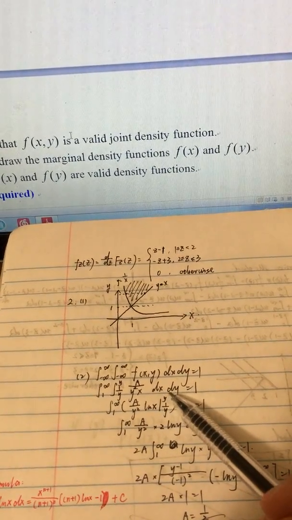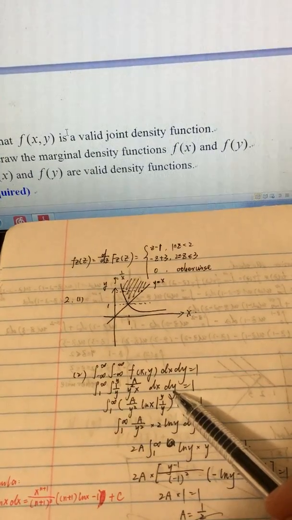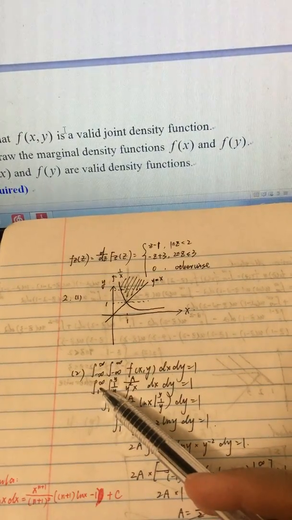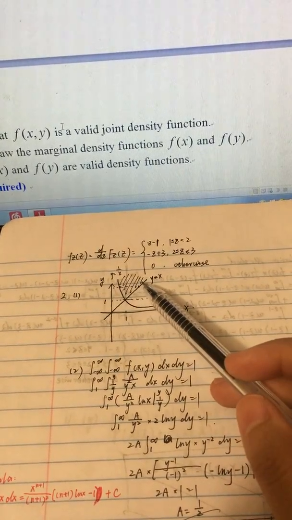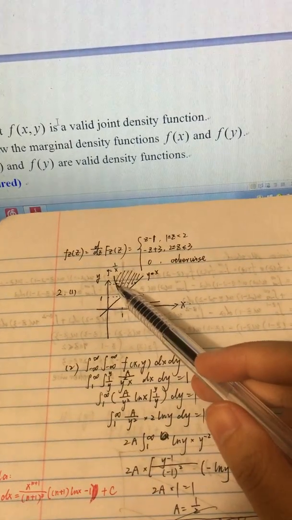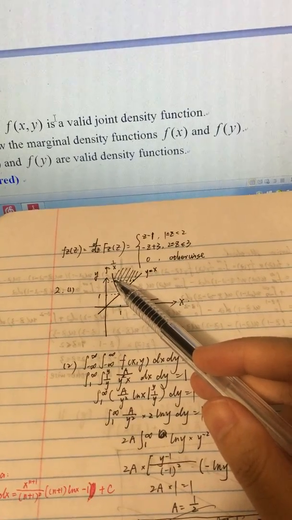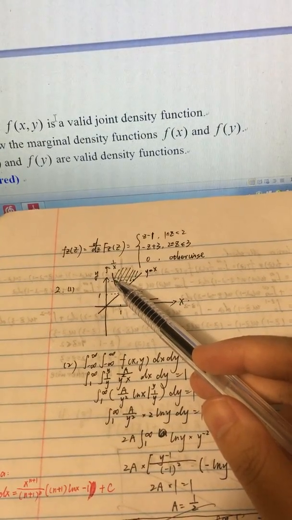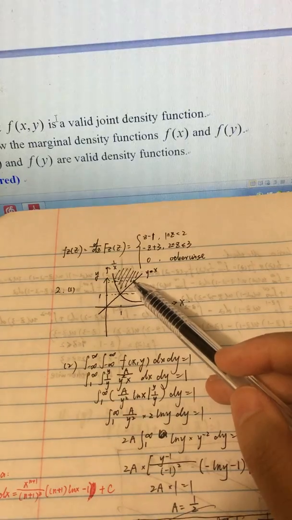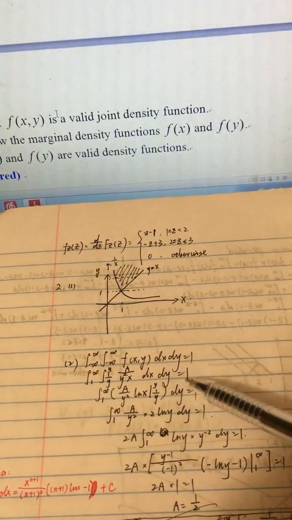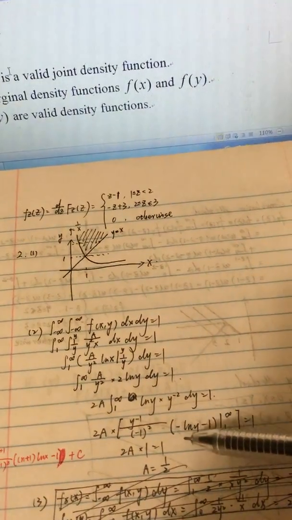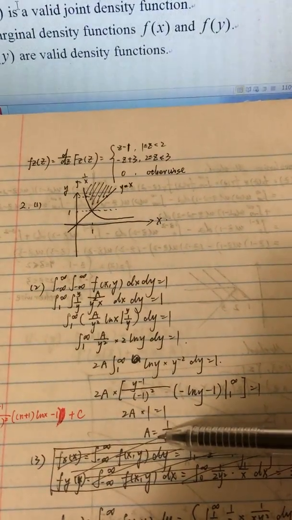And the range of y is from 1 to infinity. We draw a line y here. And the range of x is 1 over y as the lower bound, and the upper bound is y. So here is like this. So by calculation, we could finally get the value of a is 1 over 2.